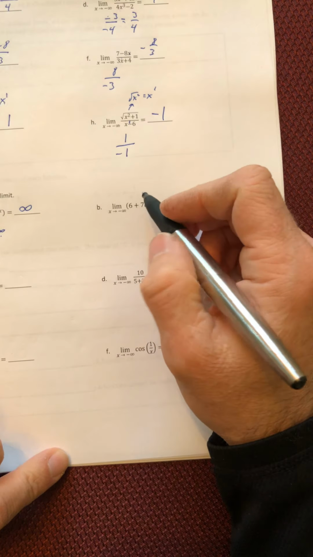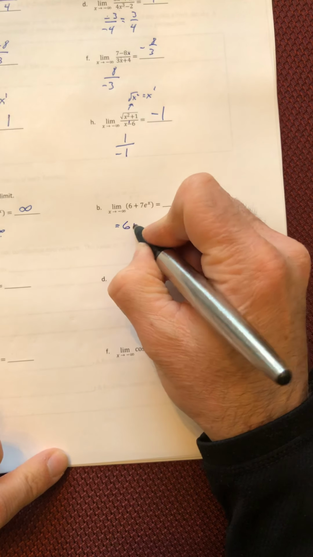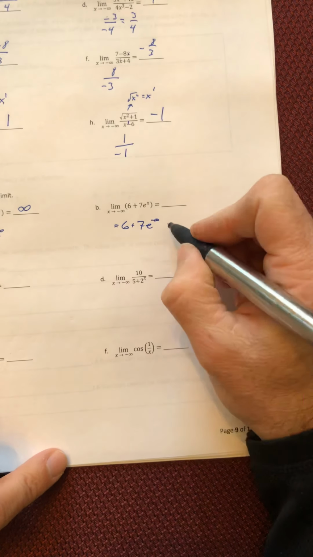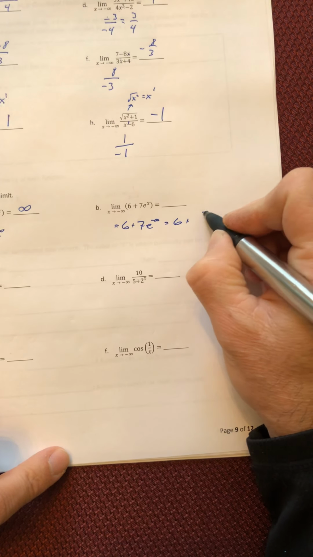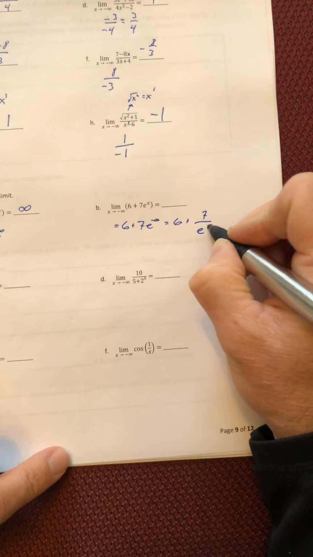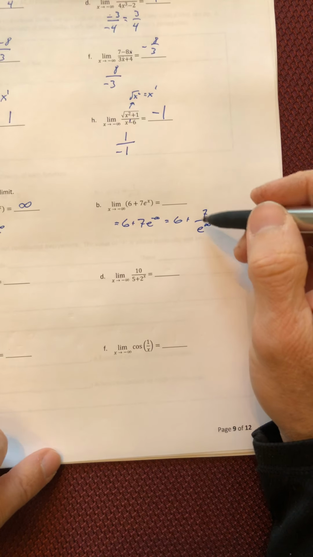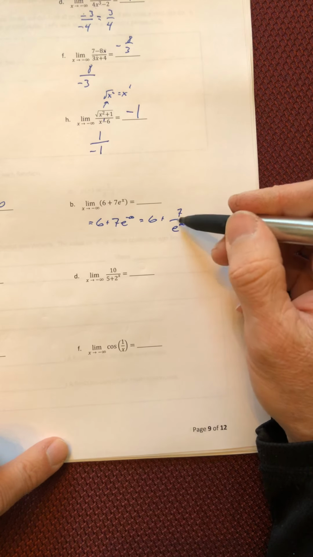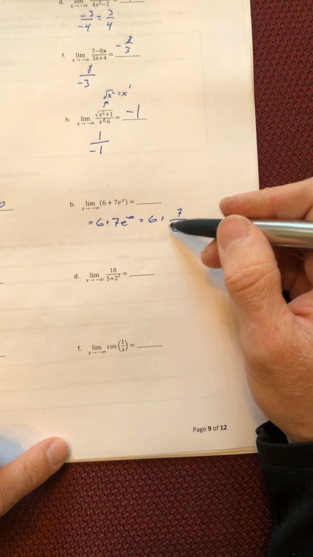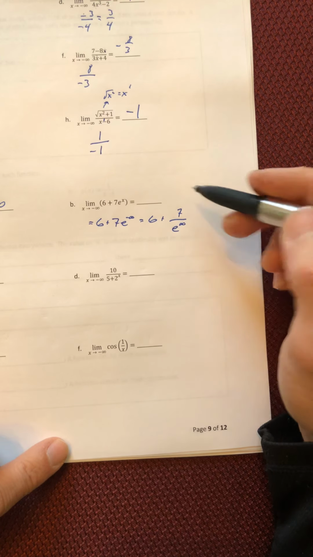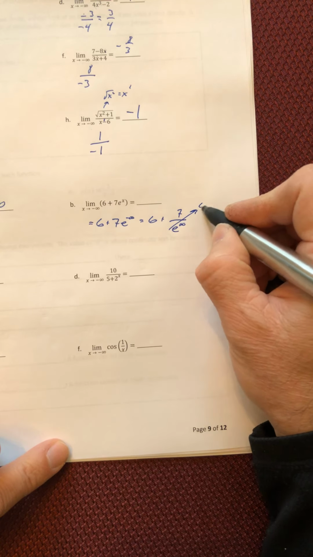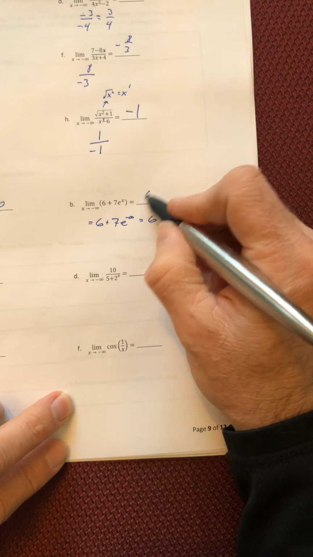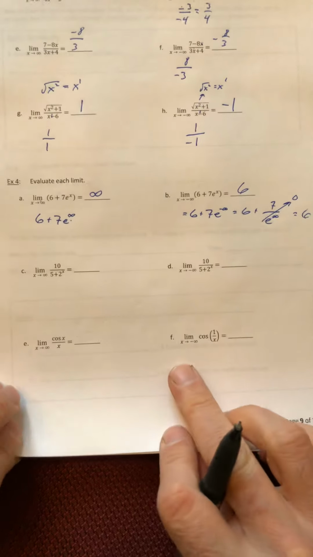So now let's look at this one. Now you're plugging in a negative infinity. Well, what does a negative exponent do? It flips it. So 7/e to the infinity. Well, if the denominator is getting super huge, like 7/10 million or 7/100 billion, that's making the fraction go off to 0. So you have 6 plus 0, which is equal to 6.